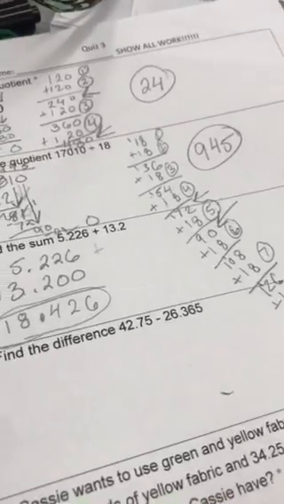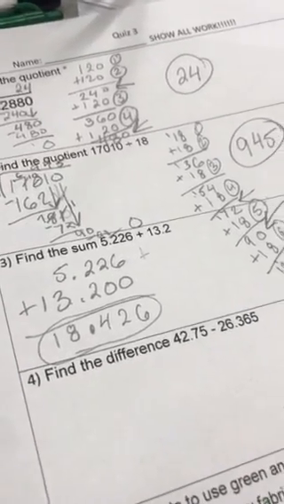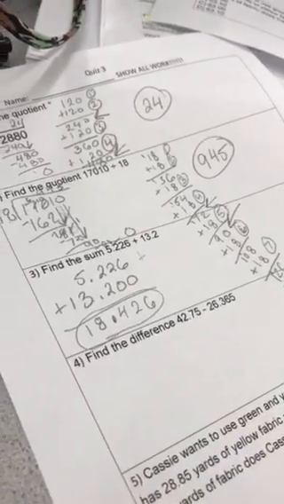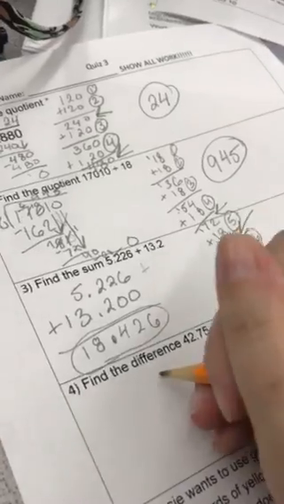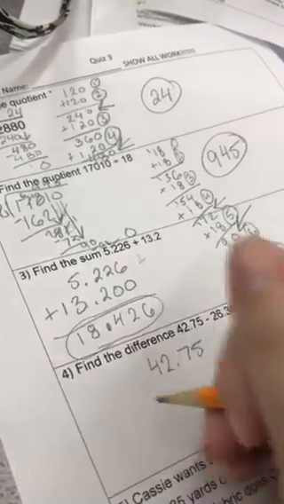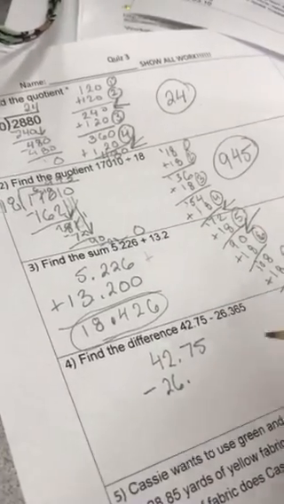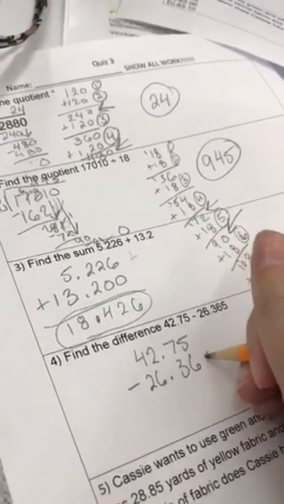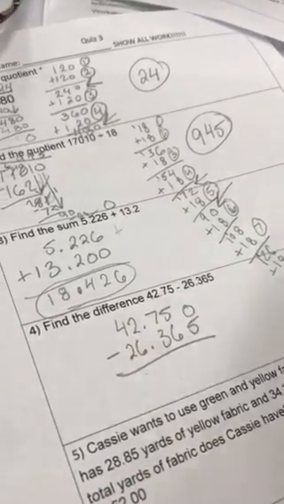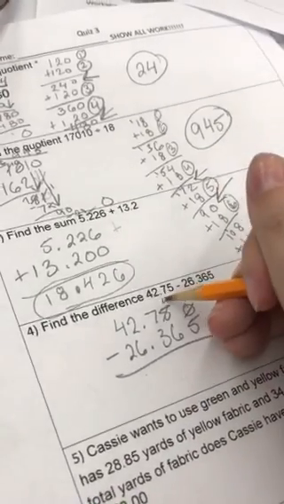Same sort of thing, you gotta line up your decimal. Okay, remember, order matters with subtraction. So we cannot change the order. So I gotta put this one on top. So I got 42.75. And I subtract, I still line up the decimal. So I got 26.365. Here, I fill in the 0. So I got 10. This becomes, oh, a 4, okay?